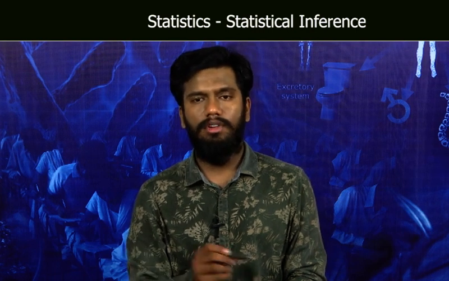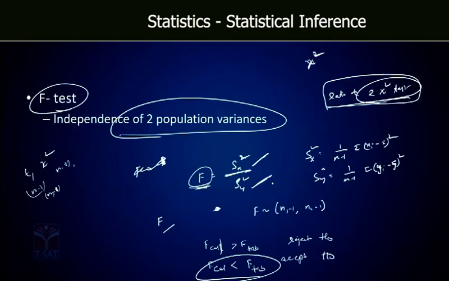F test is the ratio of two chi-square tests, and it is given by F is equal to Sx square by Sy square. Sx square is given by 1 by n minus 1 summation x minus x bar whole square. Sy square is given by 1 by n2 minus 1 into summation yi minus y bar whole square, considering n1 and n2. And F test is the only test which has 2 degrees of freedom, n1 minus 1 comma n2 minus 1. Remember that point, which is very, very important.